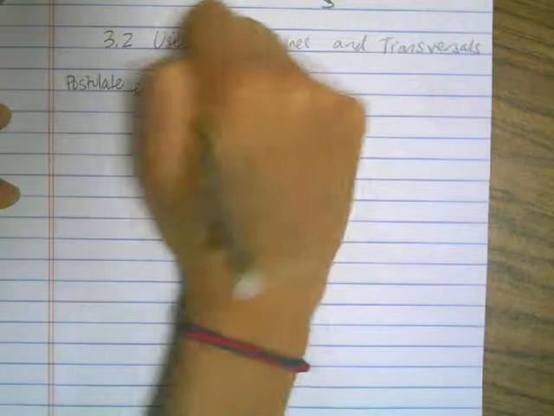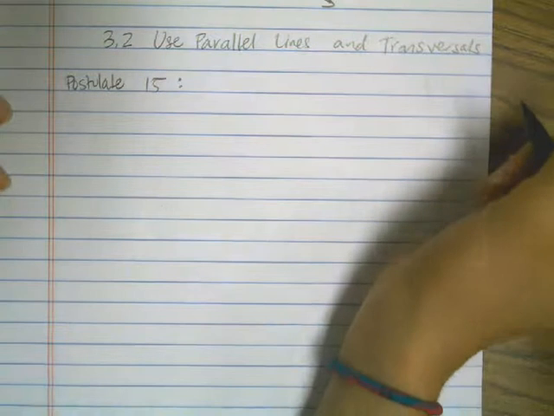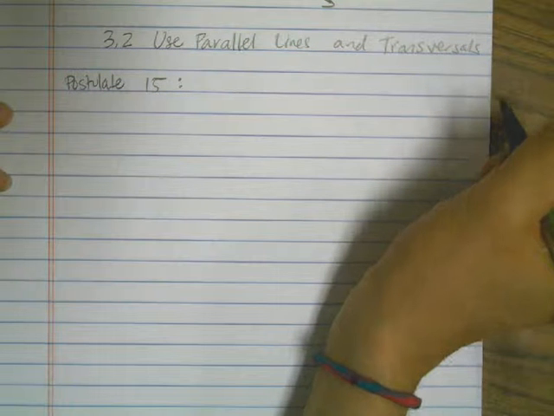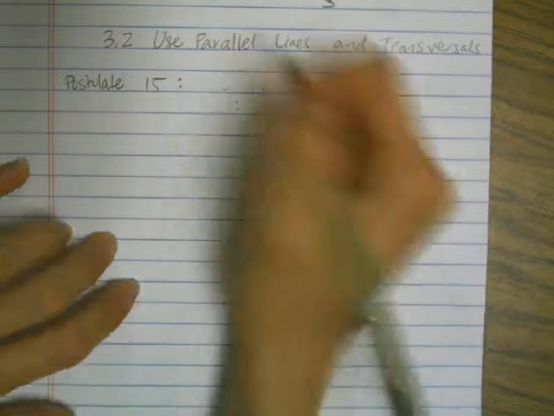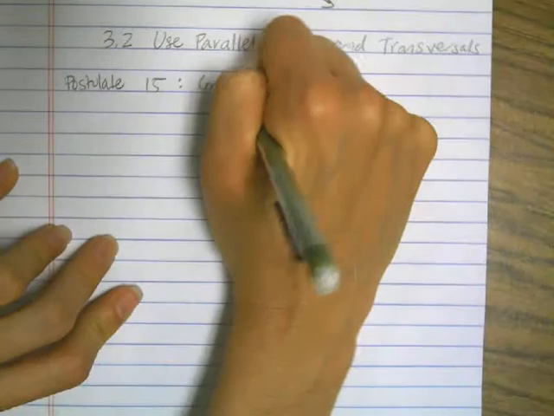What's a postulate again? A postulate is something you accept to be true. A theorem is something that you can prove to be true. So a postulate is kind of like a hypothesis? A postulate is like a fact, and a theorem has a hypothesis and a conclusion that you can prove. So one of them is just a fact and you consider it to be true, and the other ones you can prove. So the postulate is called postulate 15, but you don't have to remember that. It's the corresponding angles postulate. It's good if you remember the name.